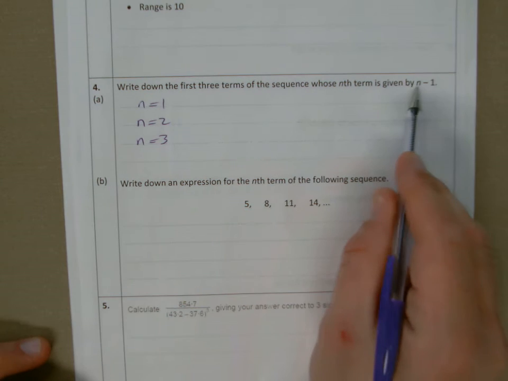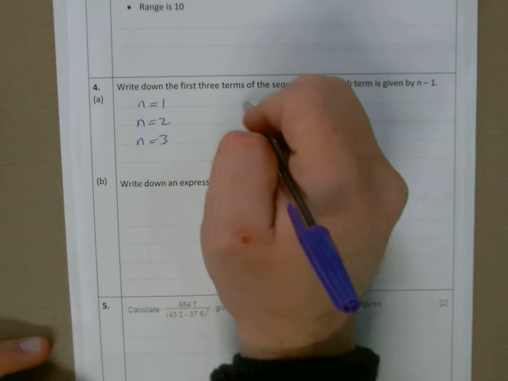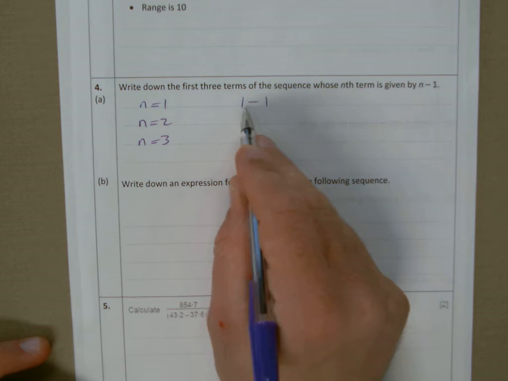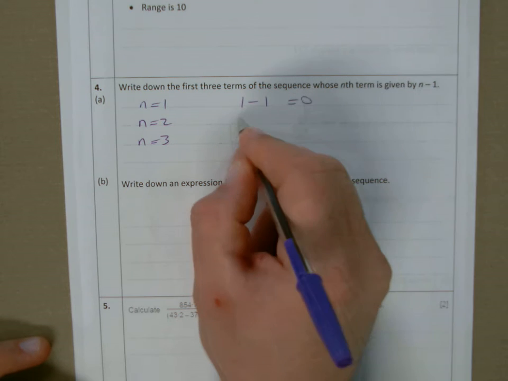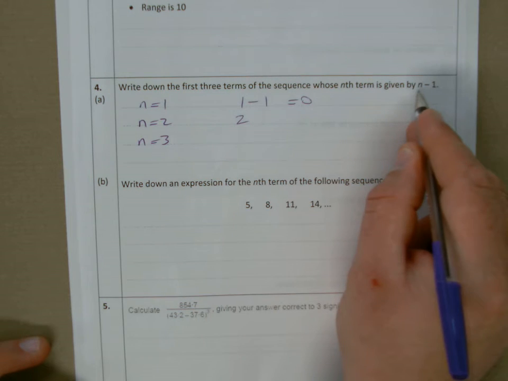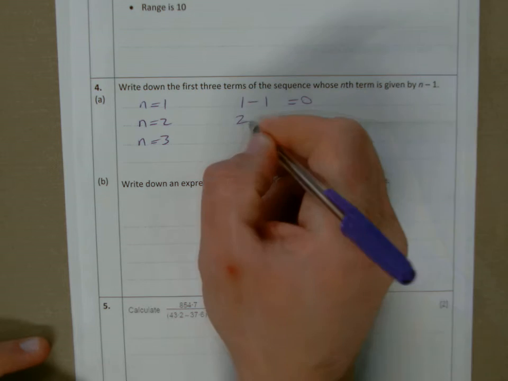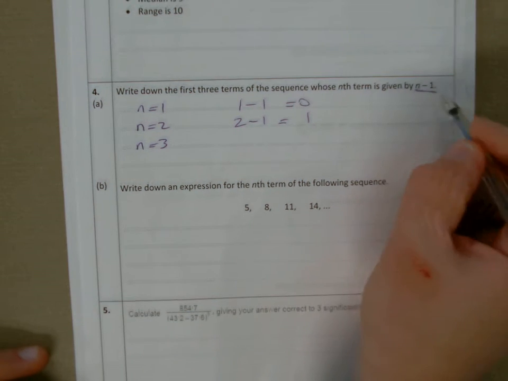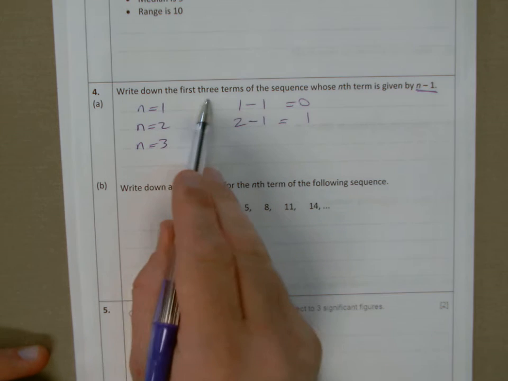So when n is 1, we can just sub it in here, okay? So n minus 1 becomes 1 minus 1. So you replace n with 1, and of course that comes out to be 0. When n is 2, you put it in there, 2 take away 1 is 1, okay? So we're just using that formula there, and of course they want the first three terms.